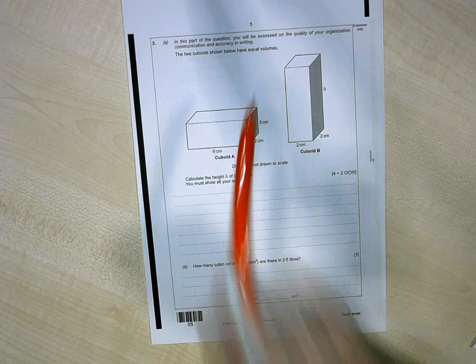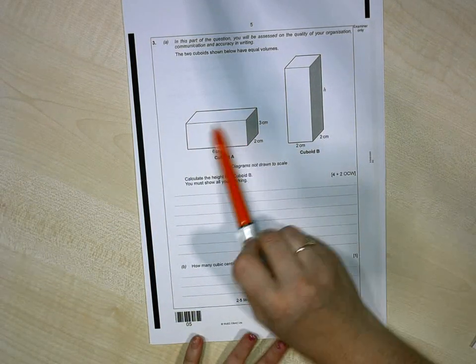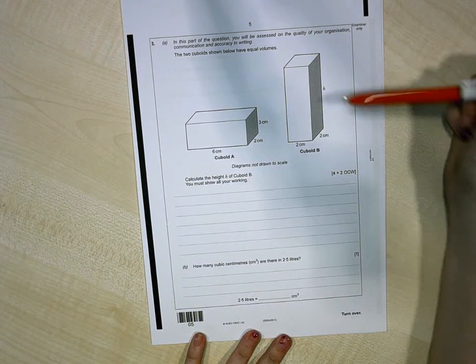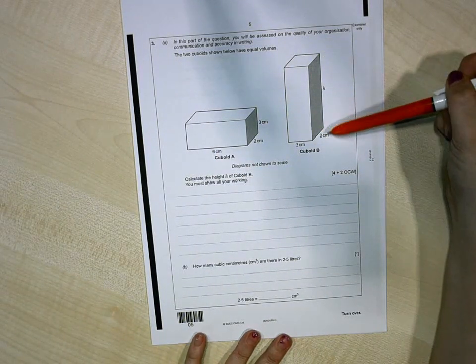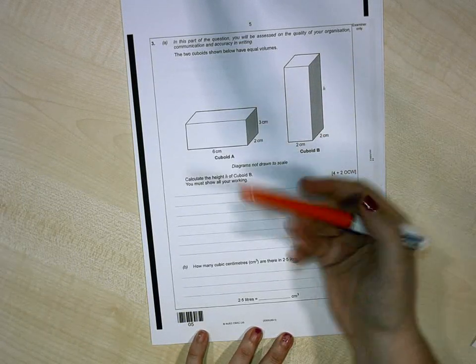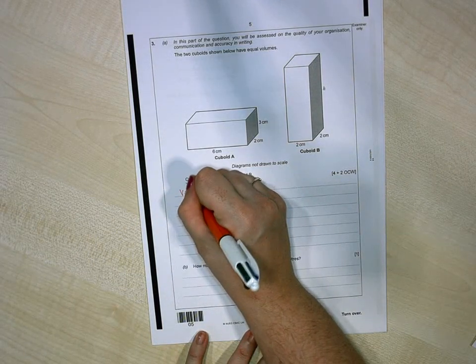The two cuboids shown have equal volumes. Now, that tells me that the volume of this cuboid is equal to this cuboid here. So to work out this height, before I can do anything with this cuboid, I need to work out the volume of the first cuboid. So I'm just going to write that that's what I'm doing.